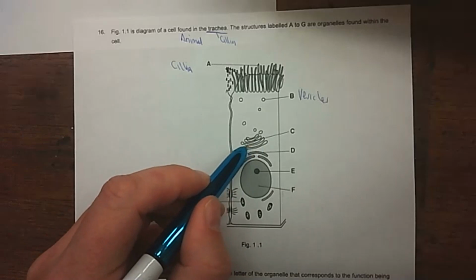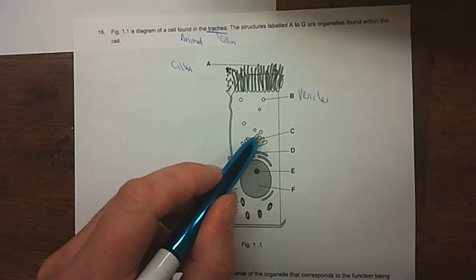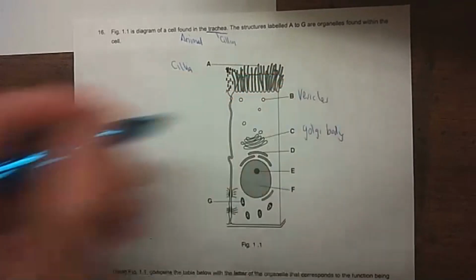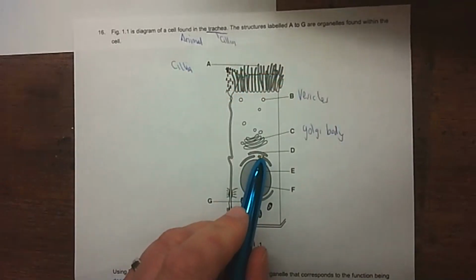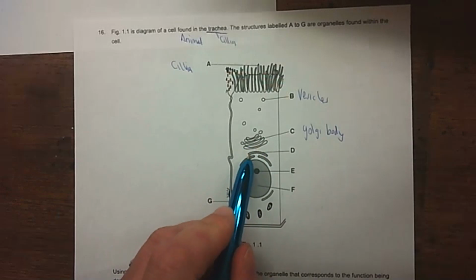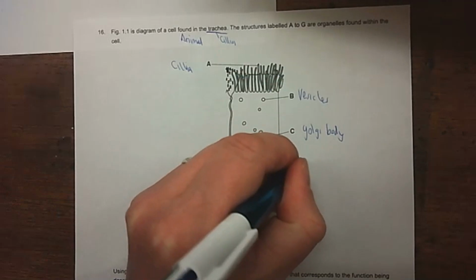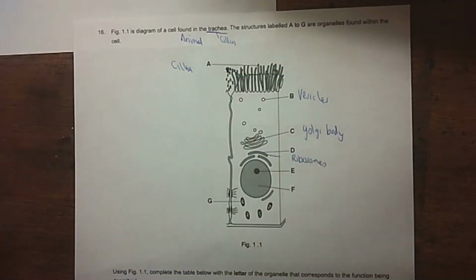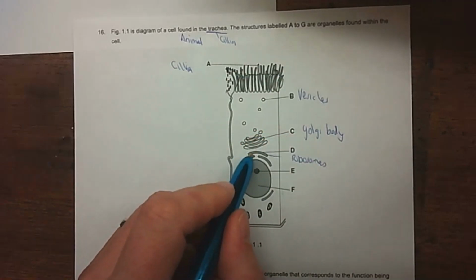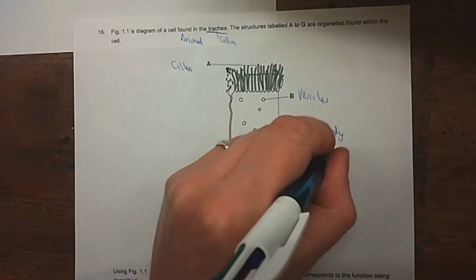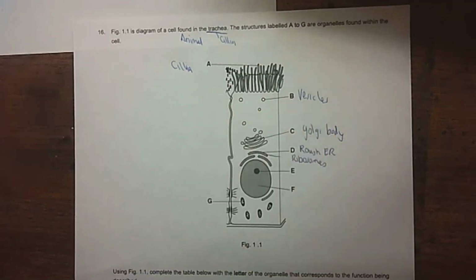C, well, you've got vesicles being formed here, and I know the part of the cell that forms vesicles is the Golgi body. D looks similar to Golgi body, but has got the black dots on it, and those black dots are ribosomes. So they're ribosomes involved in protein synthesis, and ribosomes are attached to rough endoplasmic reticulum. You can just write ER.